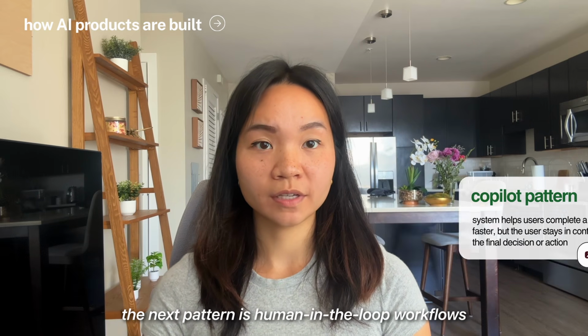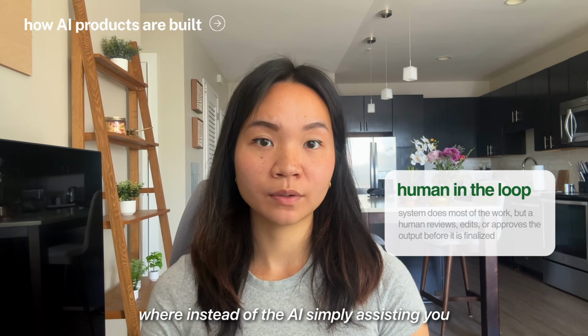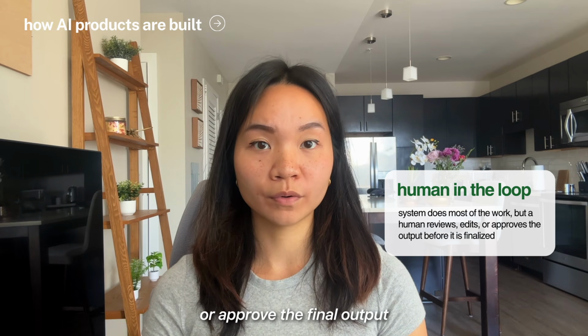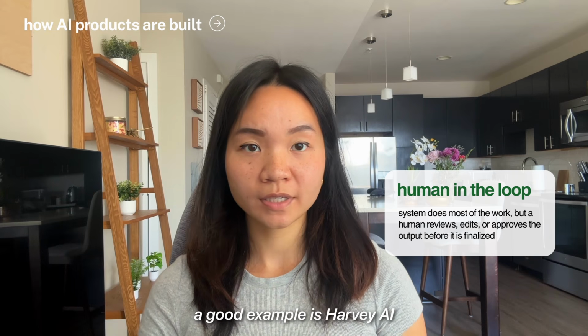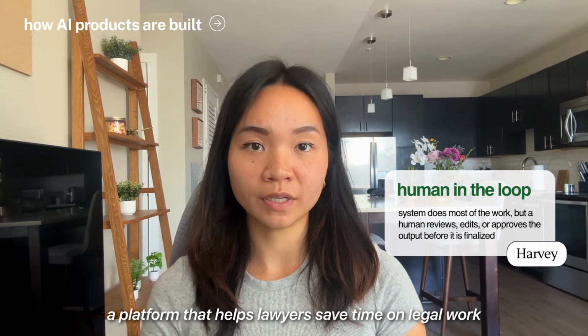The next pattern is human-in-the-loop workflows, where instead of the AI simply assisting you, it does most of the work and the human mainly steps in to review or approve the final output. A good example is Harvey AI, a platform that helps lawyers save time on legal work.